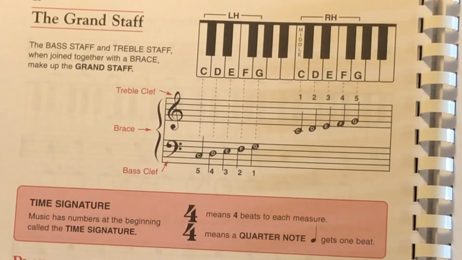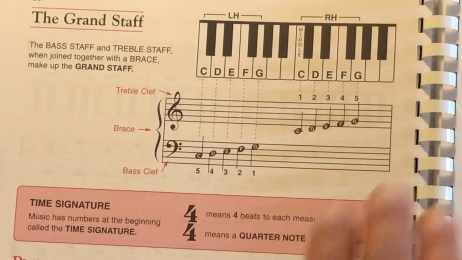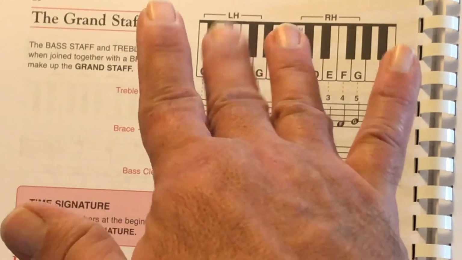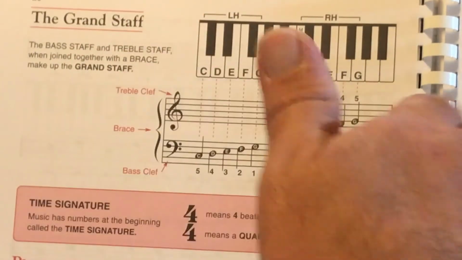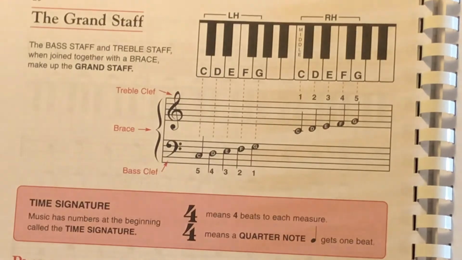In the right hand, if you take a look at it, there are the numbers 1, 2, 3, 4, and 5. These are finger numbers. So what you do is you put finger number 1, which is the thumb, on C, finger number 2 on D, which is your index finger, E is your middle finger, F is your ring finger, and G is your pinky, and that's on your right hand. So your thumb, finger number 1, goes on C.